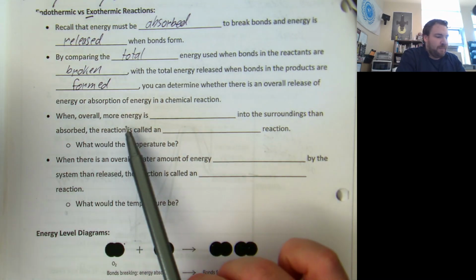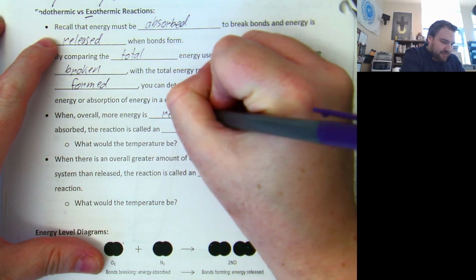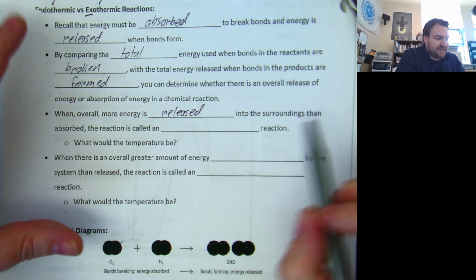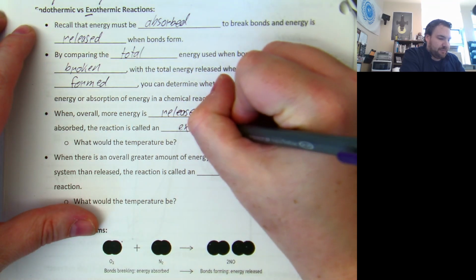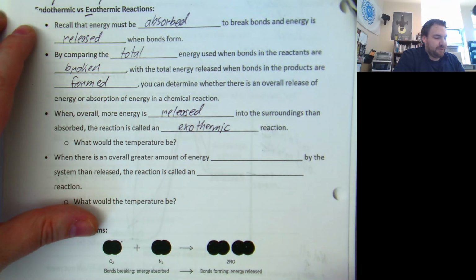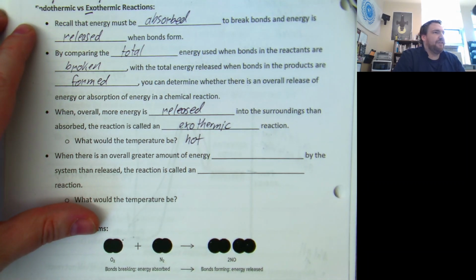When overall more energy is released into the surroundings than absorbed, the reaction is called exothermic. And it feels hot, or warm at the very least.